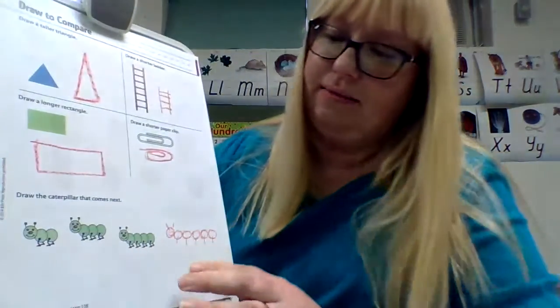It's hard to draw with this crayon. So we're going to give him how many circles added on? 1, 2, 3, 4, 5. That's the best I could do.